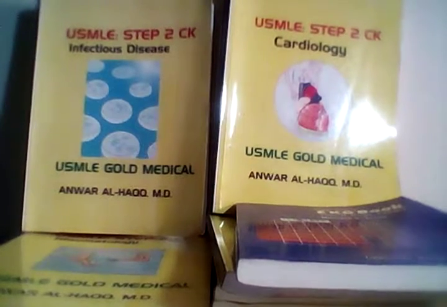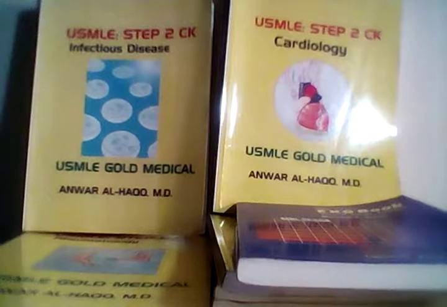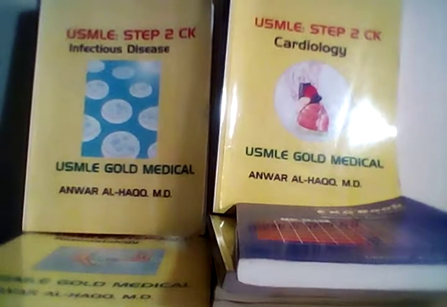So for fever, right away give him antibiotic. If the fever is greater than 104, rather than giving it orally, give him IV ceftriaxone. Fever greater than 104, right away give him IV ceftriaxone.